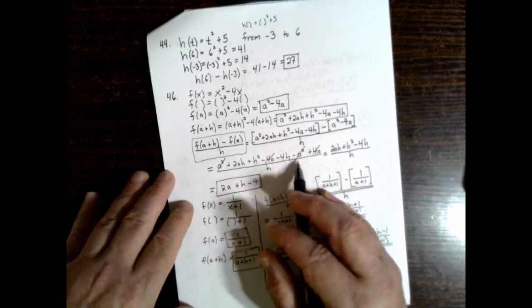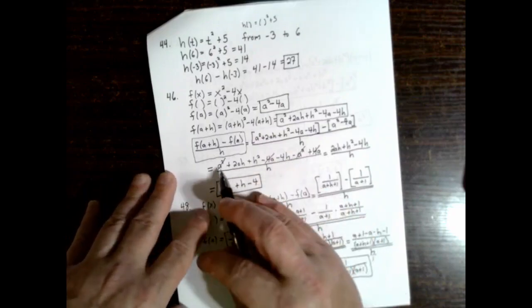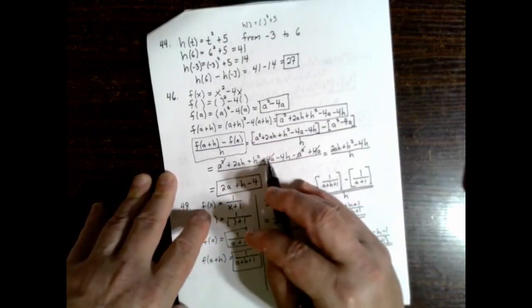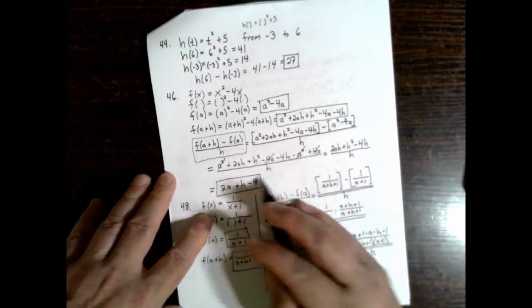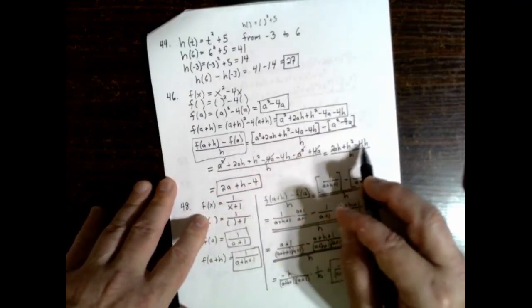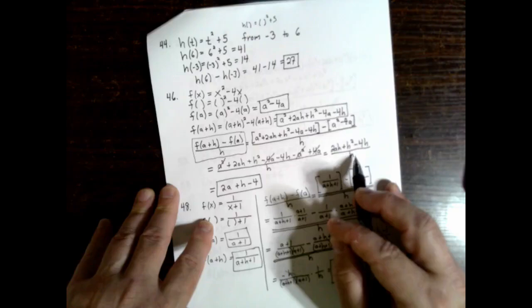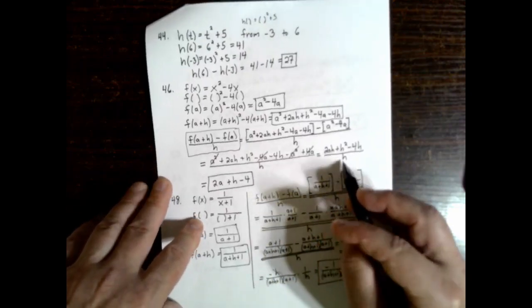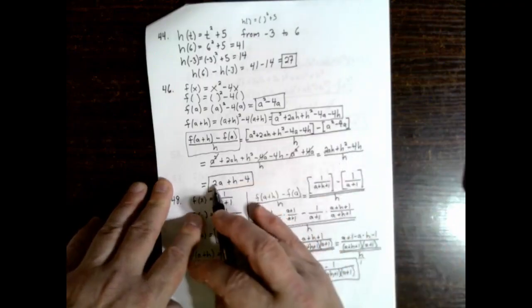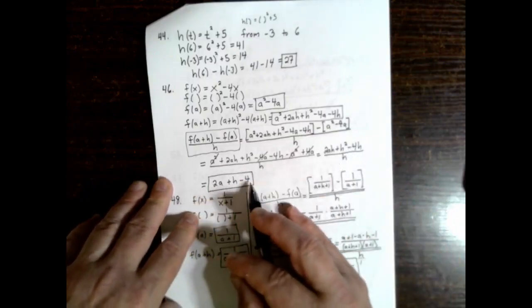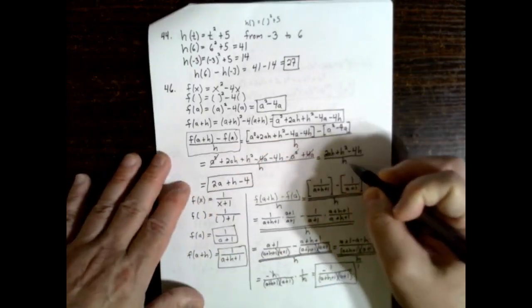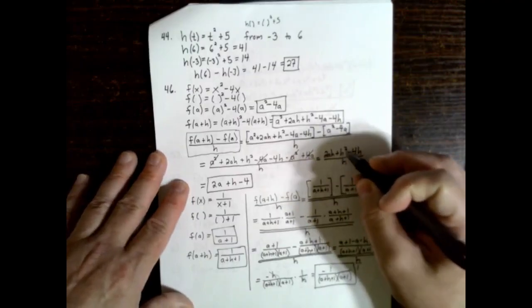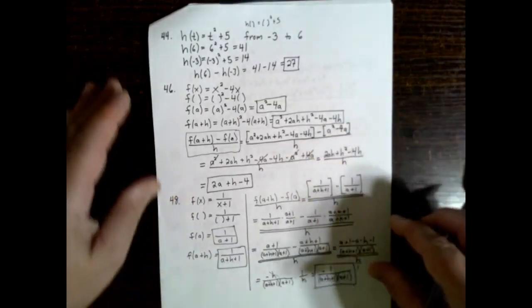Now you can cancel some terms that don't have an h in them typically. A squared minus a squared, minus 4a plus 4a. So when you're done, you should have only terms that have an h in them. That's one way of checking your work. Okay, so an h cancels with each one of these, leaving you with a 2a, a h, and a minus 4. It doesn't just cancel with one, it's dividing into each term.